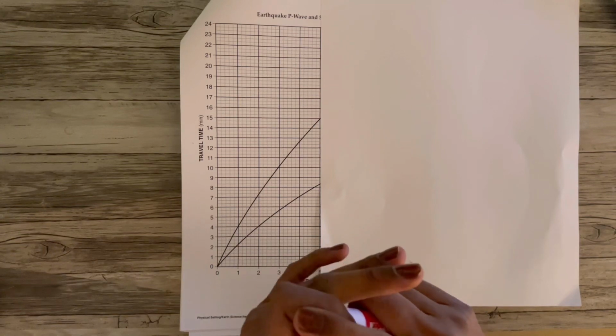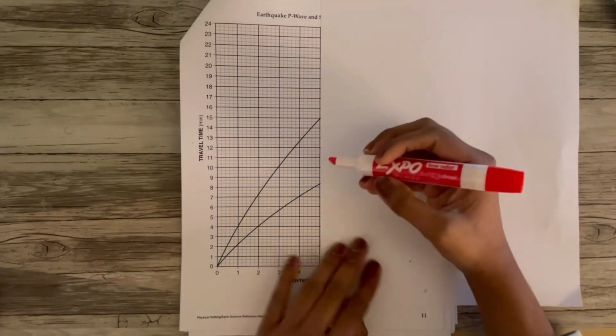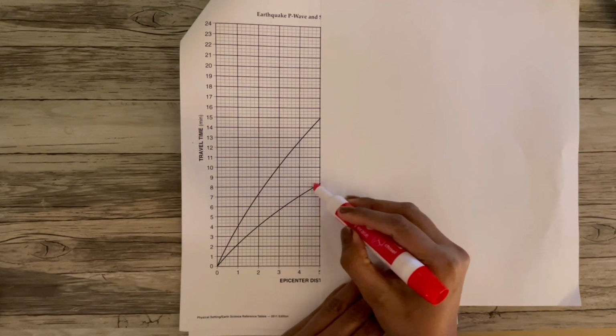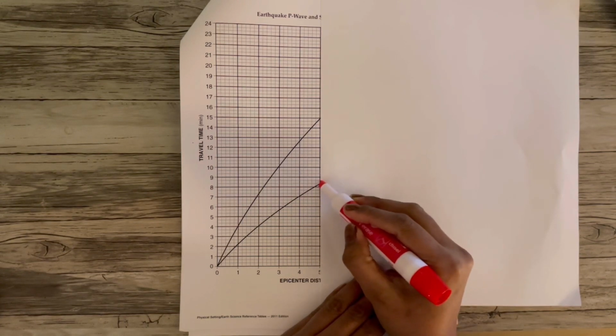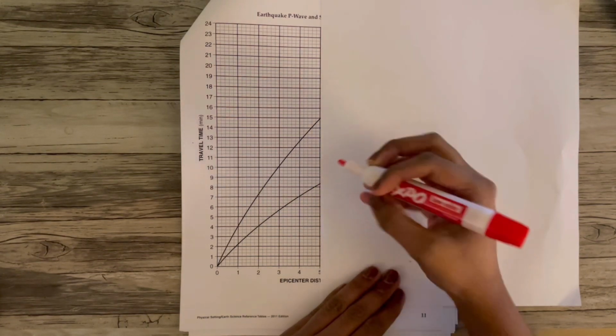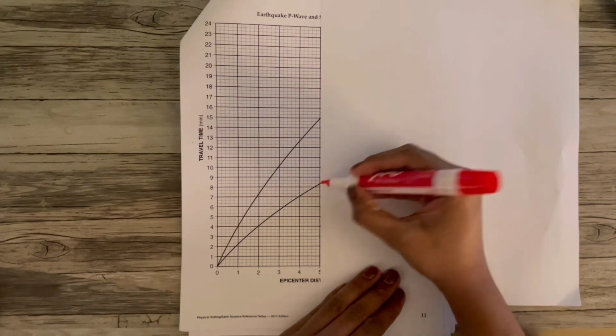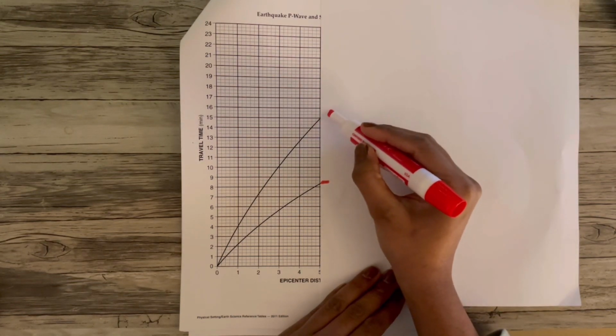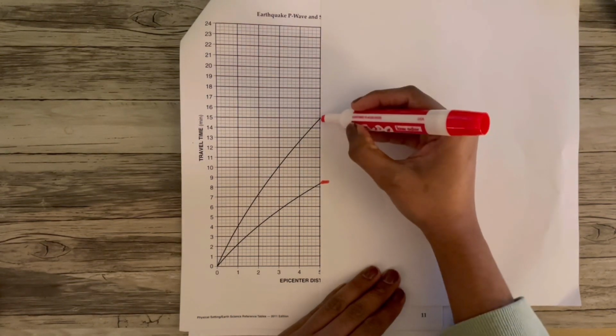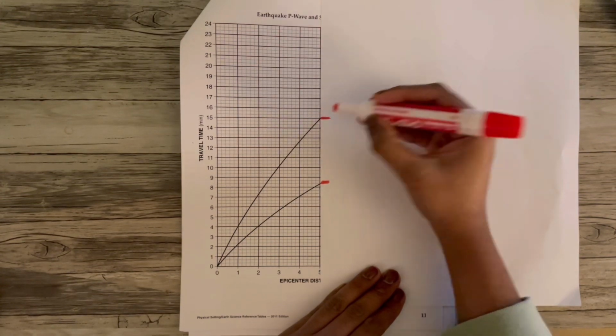I'm using my marker to show you on the screen. I'm going to take my pencil, and do you see that the P wave line is intersecting with my scrap paper right here? I'm going to make a mark right there. And do you see how my S wave line is intersecting with my scrap paper right here? I'm going to mark my scrap paper right there as well.